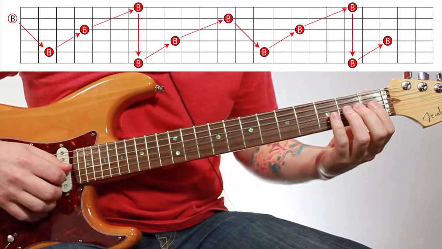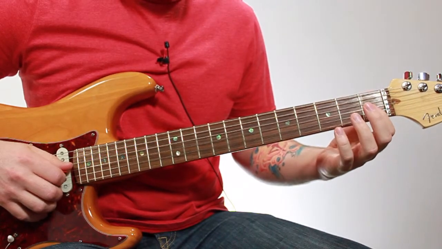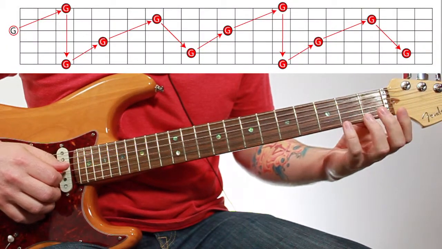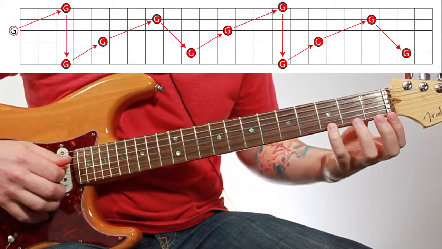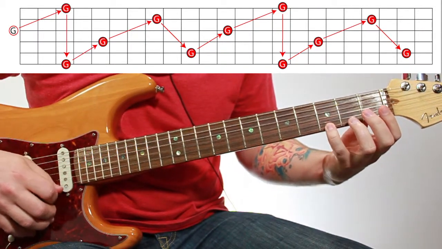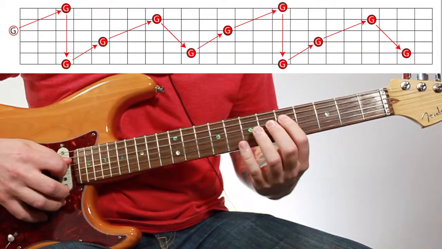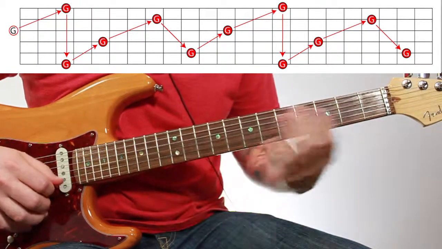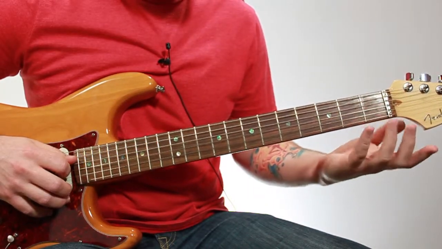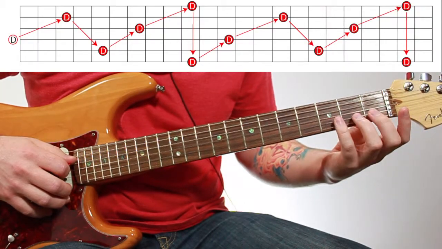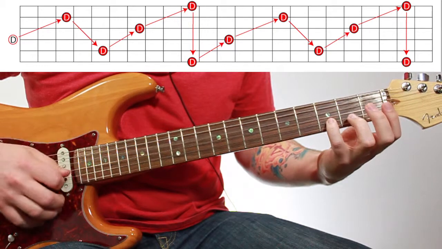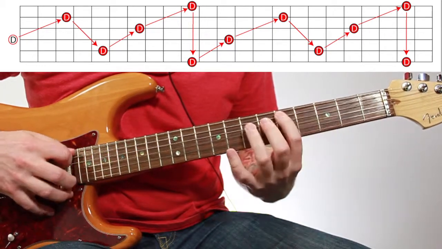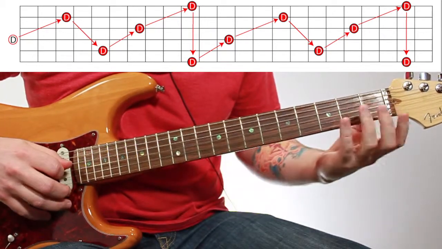And same thing. The next string is the G string, that's the 3rd string, so the octave shape we would use was this one that I showed you, so we would just start with that. Same thing all the way up. Next string is the D string, so we're starting with this octave shape, and then same thing, all the way up and back down.